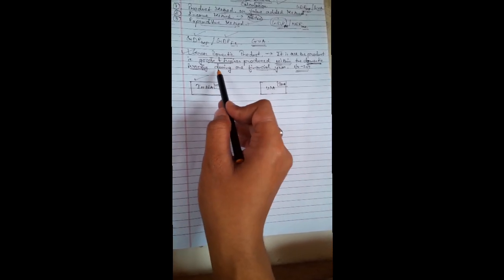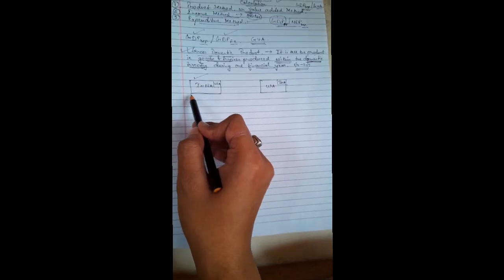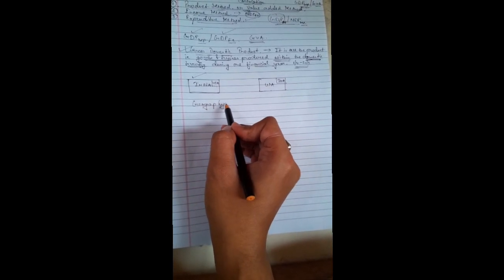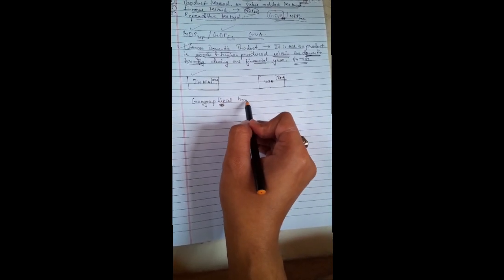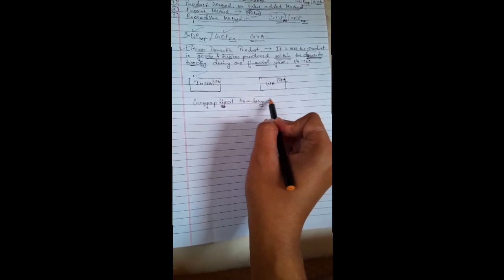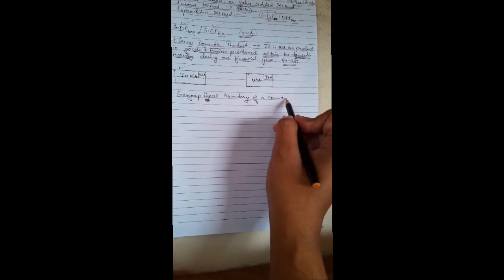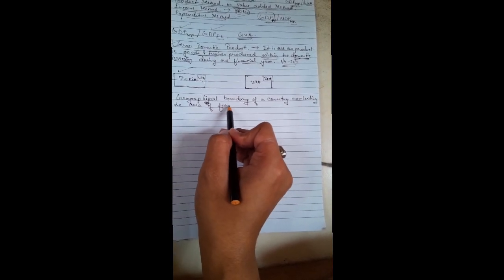Okay, as per the definition, what is the meaning of domestic territory? Domestic territory means the geographical boundary of a country excluding the area of foreign embassy.